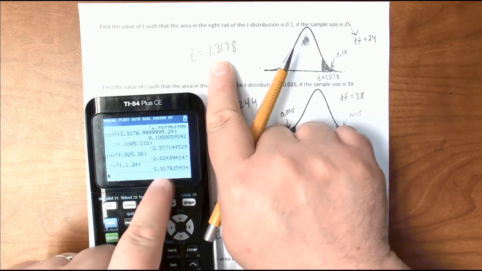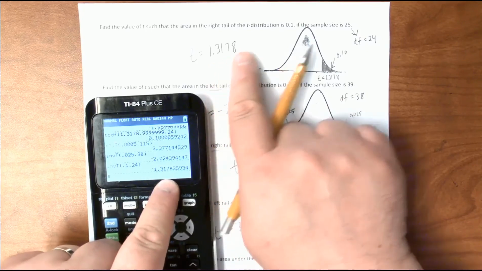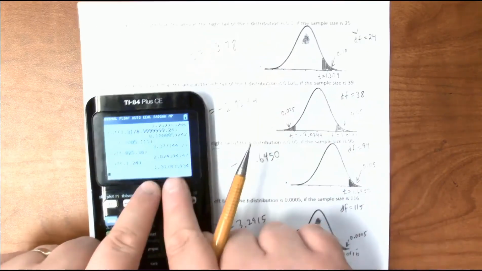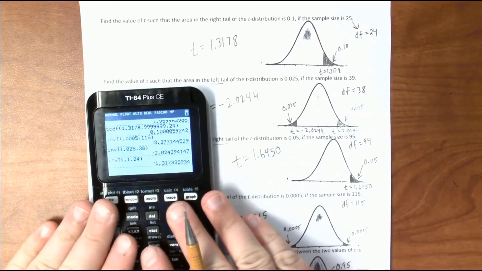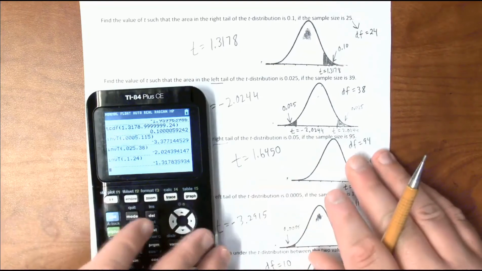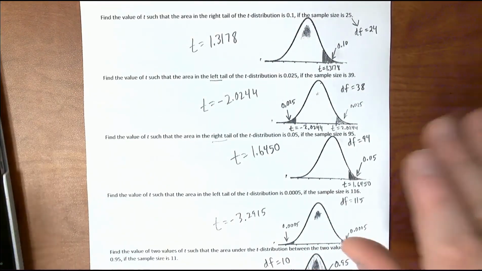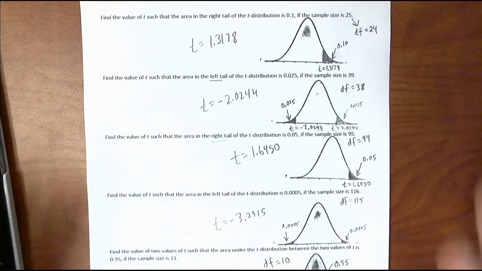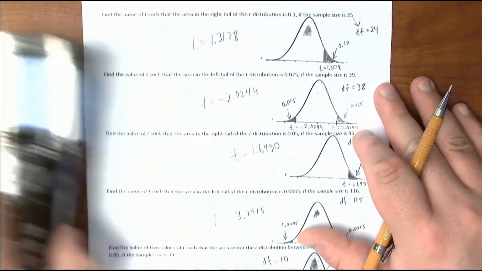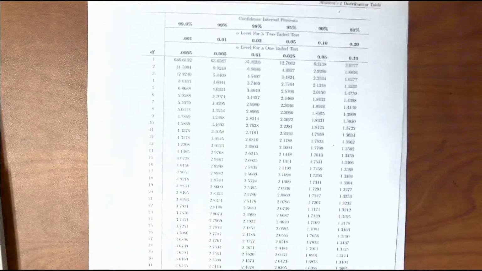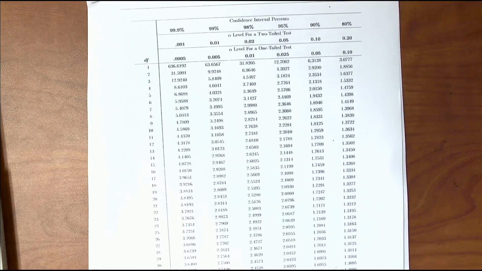That gives us negative 1.3178 because the calculator is working with area in the left tail, but we want the area in the right tail. So we have to take this answer and make it positive. The calculator is a great tool, but just make sure you know what it's telling you. Calculator inverse t, left tail. Chart is always dealing with area in the right tail. All right, let me know if you have any questions. Talk to you soon. Have a good day.